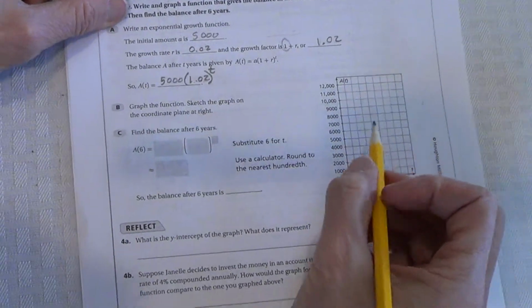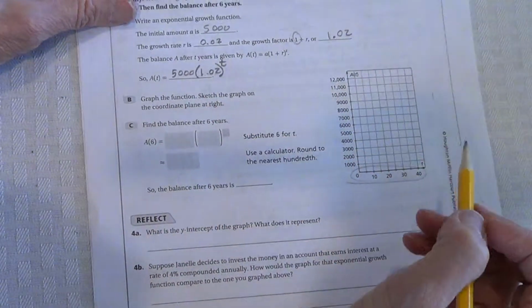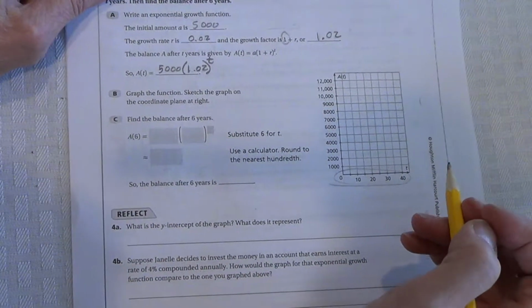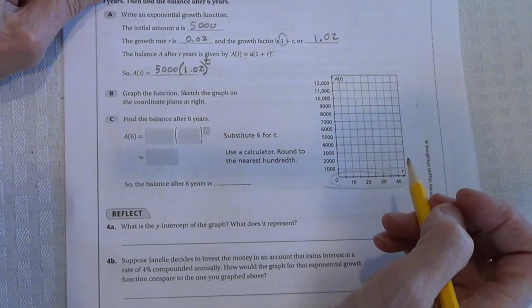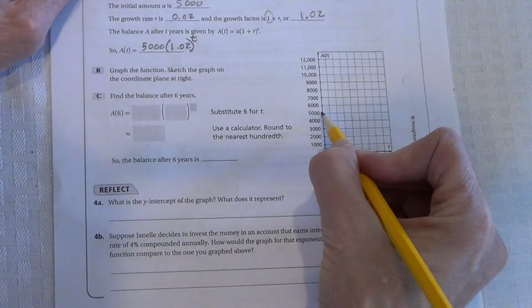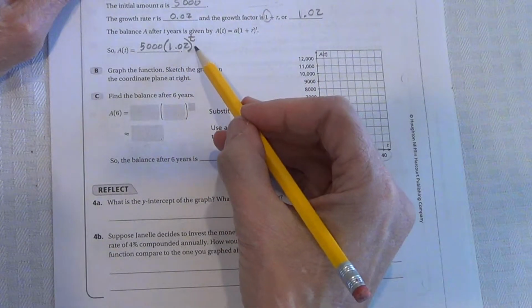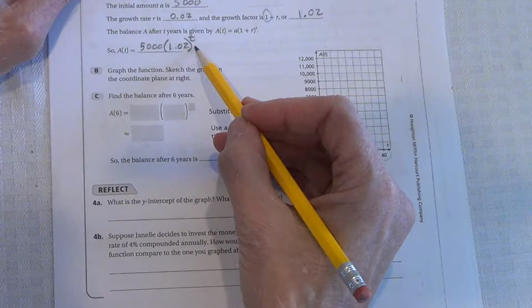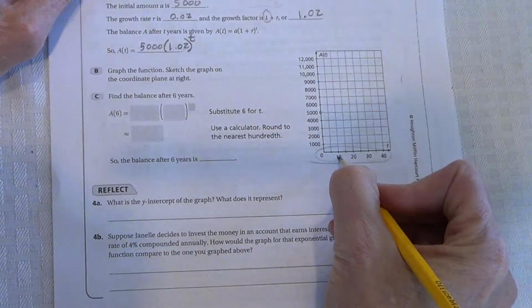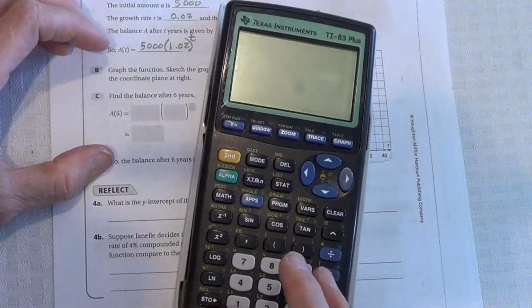Now they ask us to find the balance after t years. They also ask us to graph this. Well, we start initially at 0 years, we start at 5,000. So that would be 1.02 to the 0th power. Now I would plug in 10 and just plug it into a calculator and find the amount.